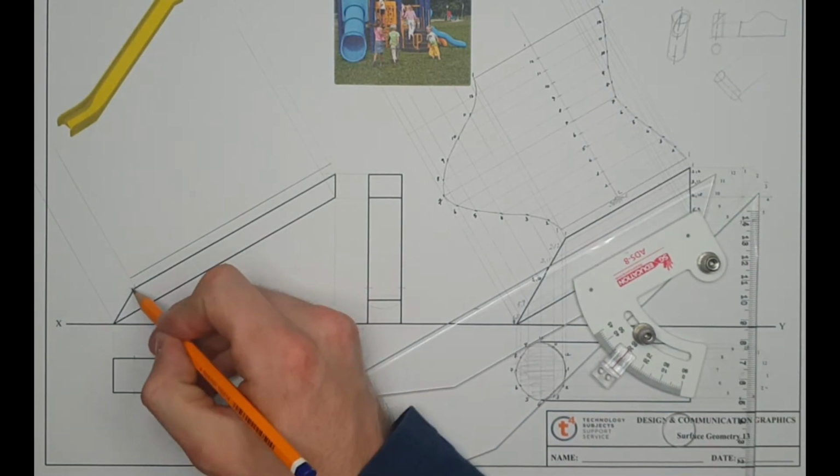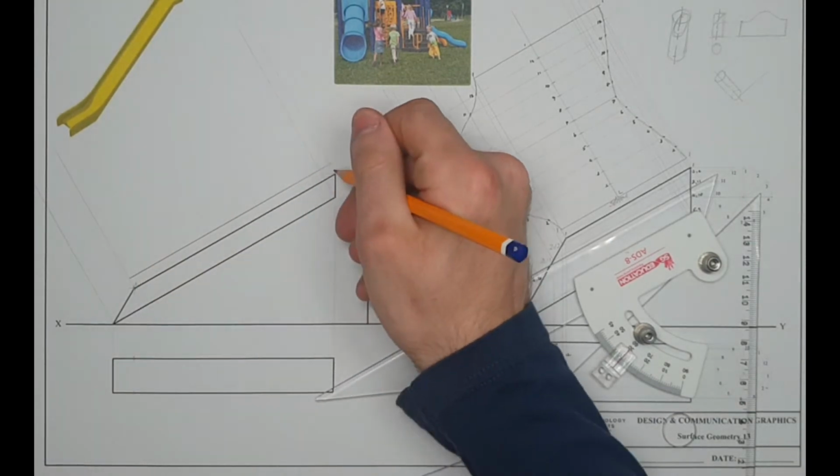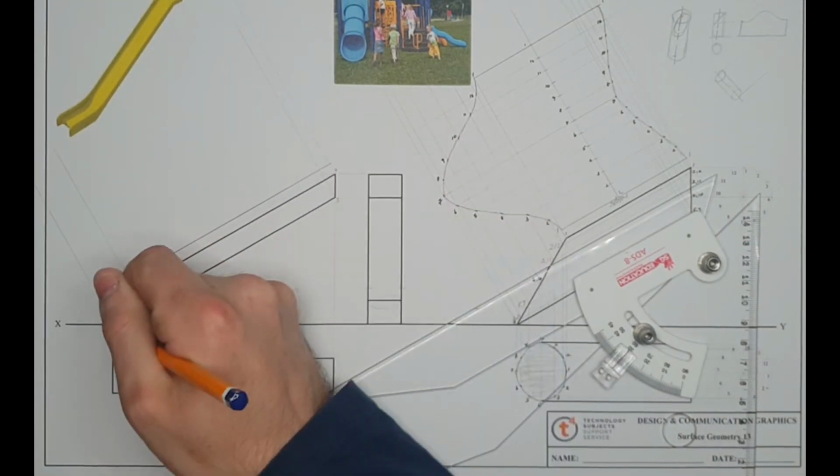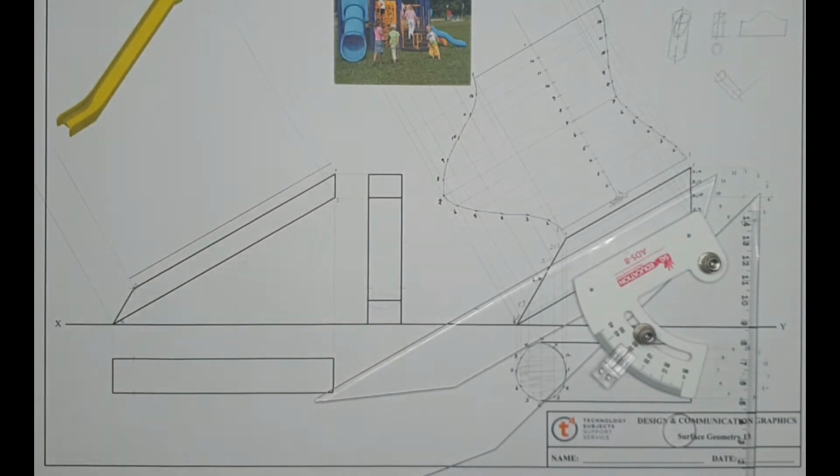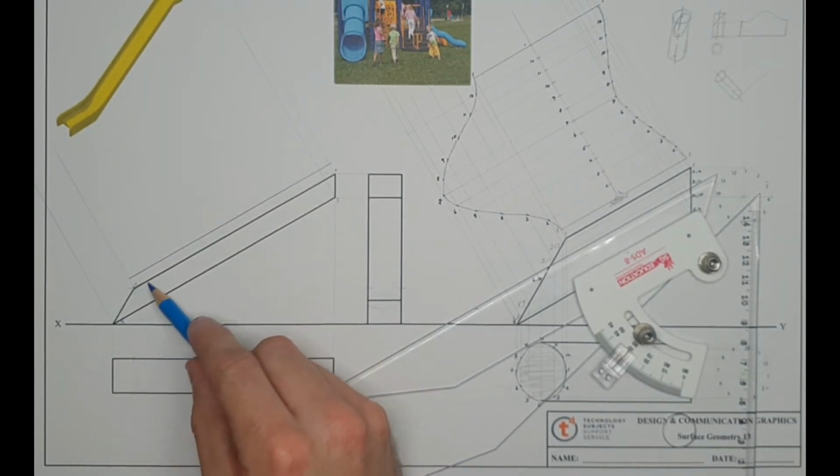And what does that line represent? It represents, I'm going to say points 1, 2, 3 and 4 is the 4 points on this first surface. Now I'm going to add some colour to that surface as well.